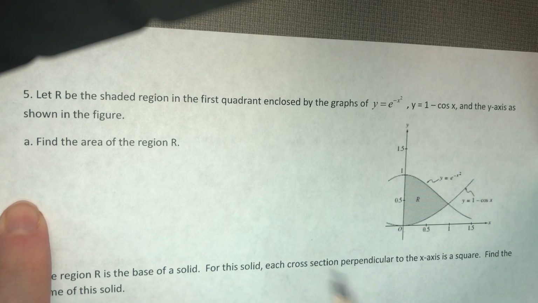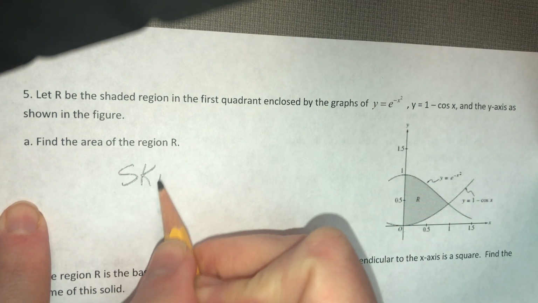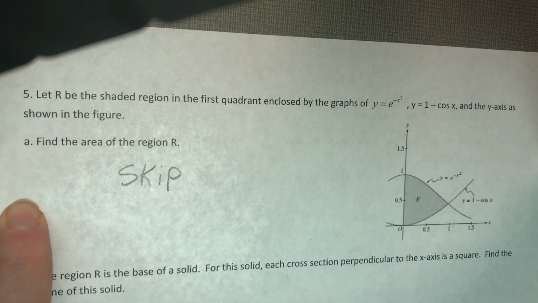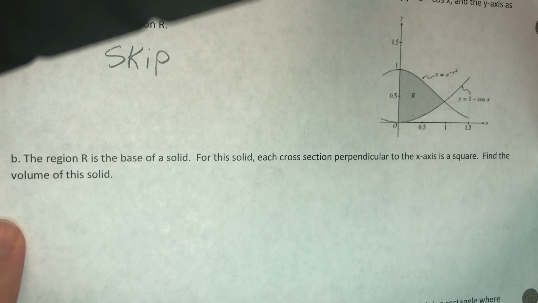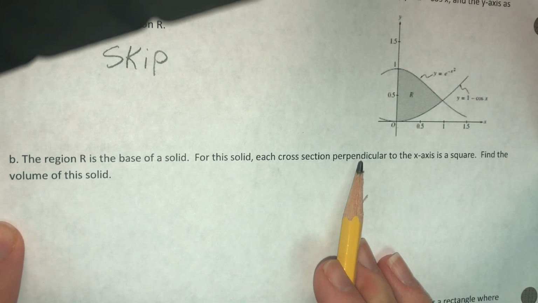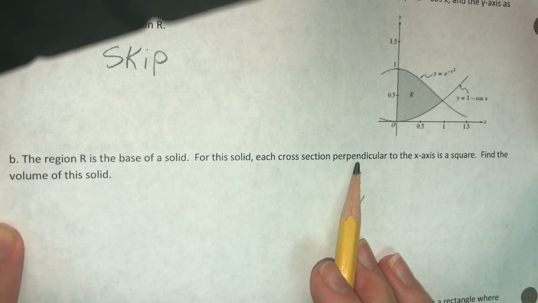Guess what? We did this problem in our notes last time. So I'm going to skip it because I already gave you this problem. Look back. We did it. All right, B. The region R is the base of a solid. For this solid, each cross-section perpendicular to the x-axis is a square. Find the volume of this solid.